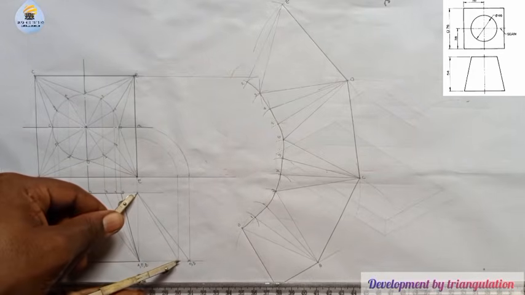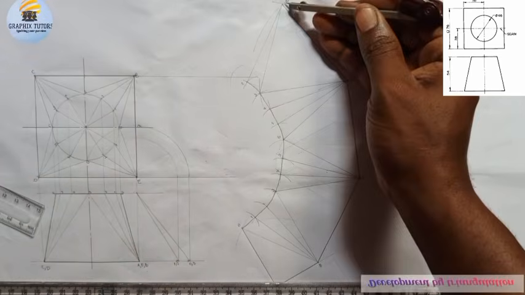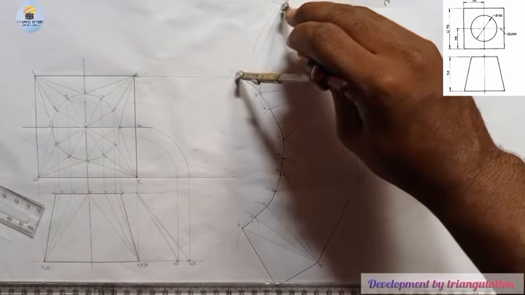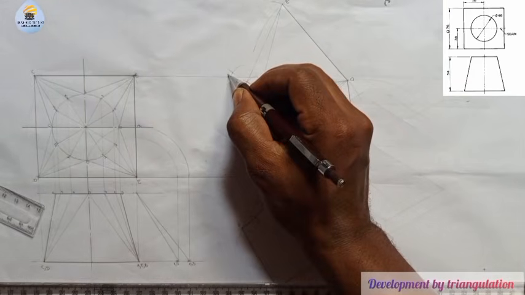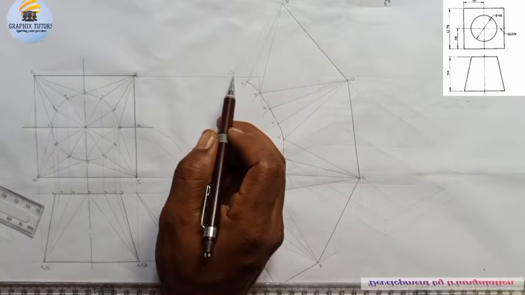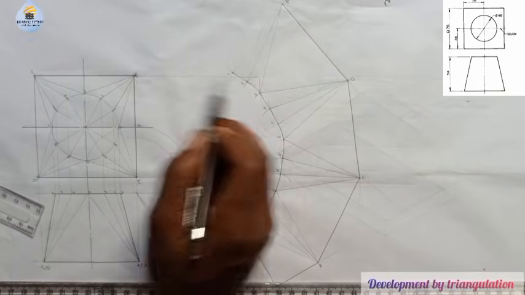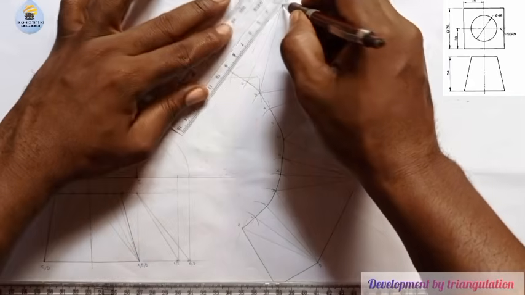I'm going to place it here. So from E, I'll place it at this point and I'll strike at 2. So to get my point 1. So this point here is my point 1. So I'm joining this line to this line this way. So I'll connect from here to here with my faint line.